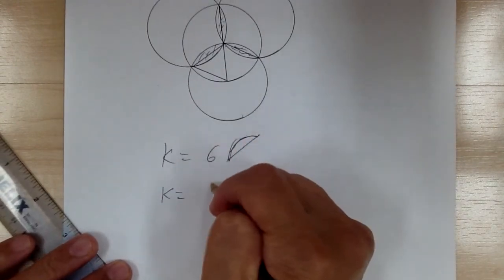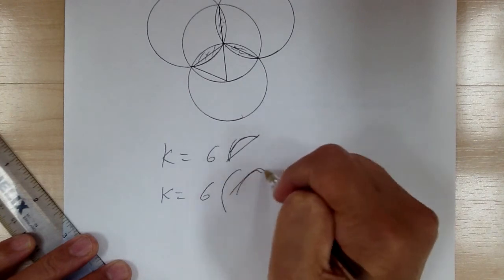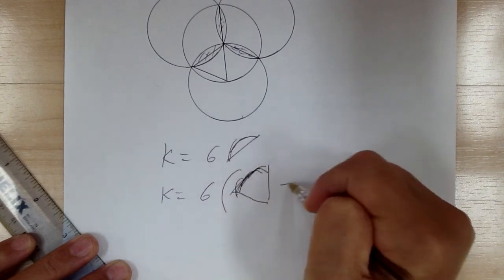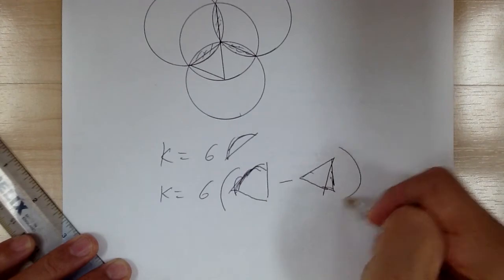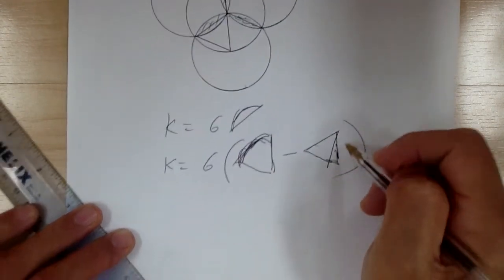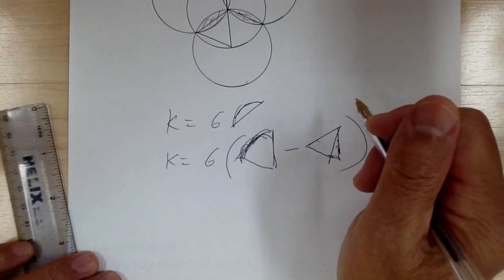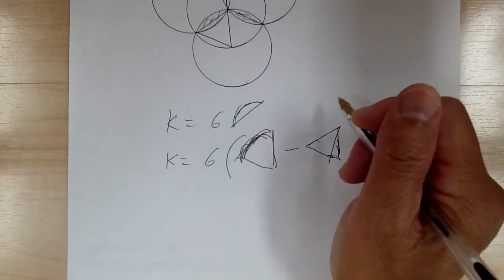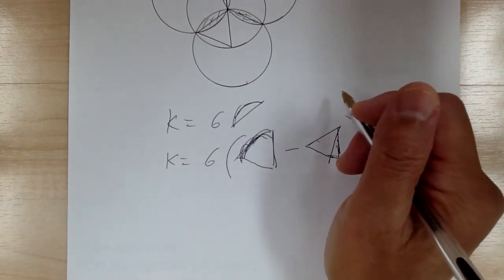minus triangle. Okay, so a sector minus triangle, and each one of these has a radius of 6.